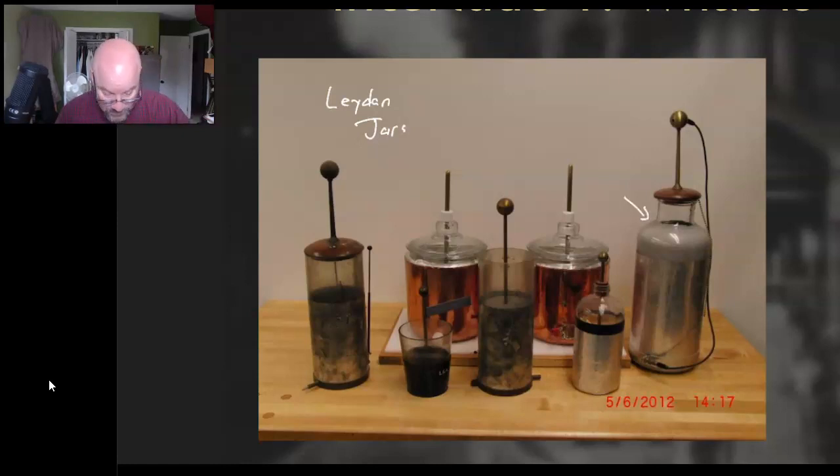If we could get a close look at it, what we would see is a glass jar, like so, but then it has a coating of tin or aluminum on the outside and on the inside, like this. And what they used to do, and there'd be like a ball up here and a chain coming down contacting this, is if you put some positive charge here on the end, like this guy right here, then on the outside you could create a negative charge.